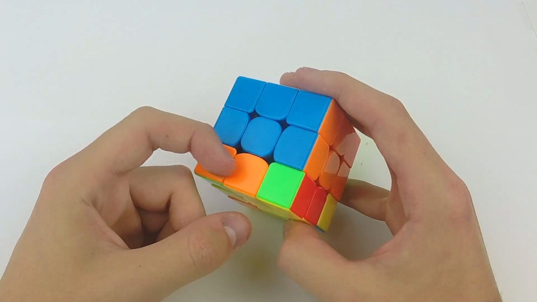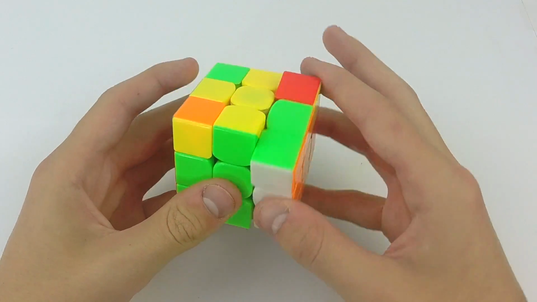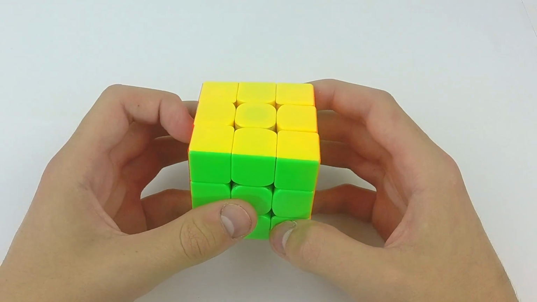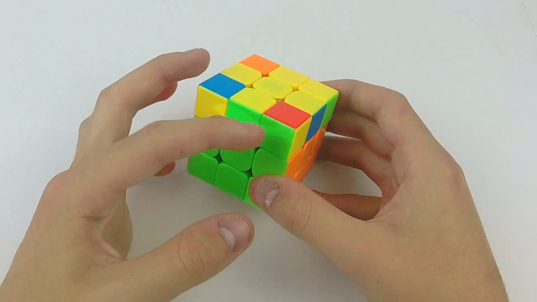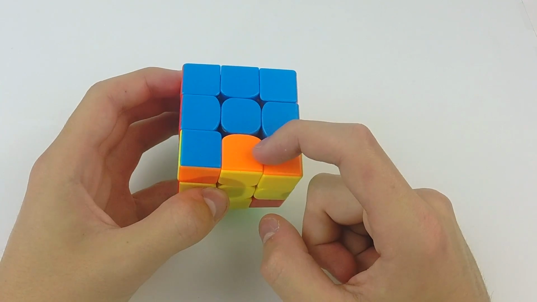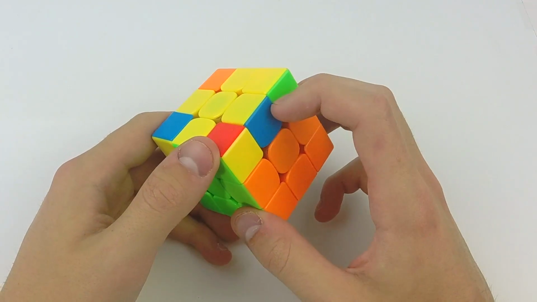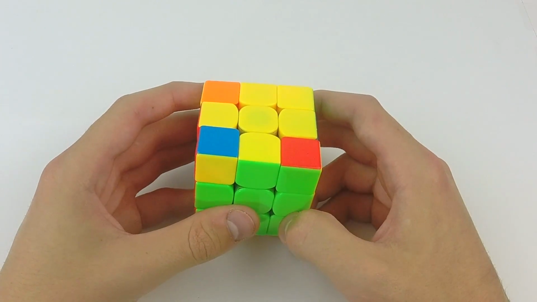You'll have adjacent, in this case, green and orange. And so when you have that, Antisune will skip PLL. If you notice that you have the right corners, opposites and opposites like I said, but you have a matching block in the back and opposites on the right, then you can do a slightly different Antisune alg to skip PLL.